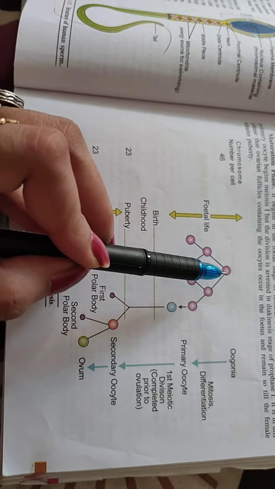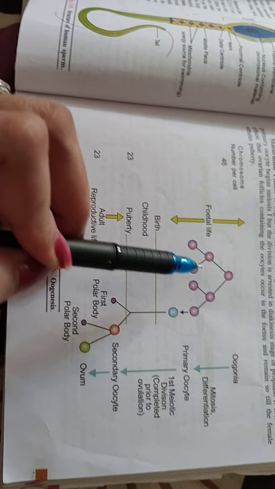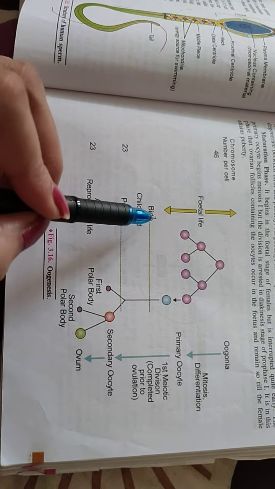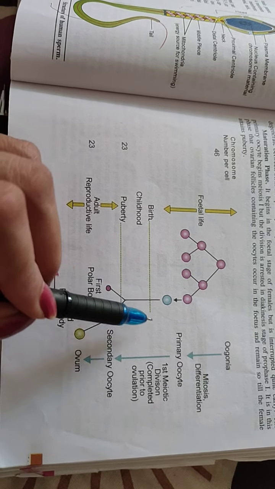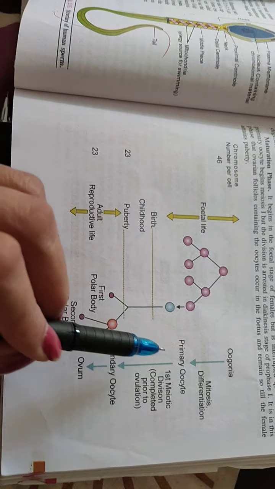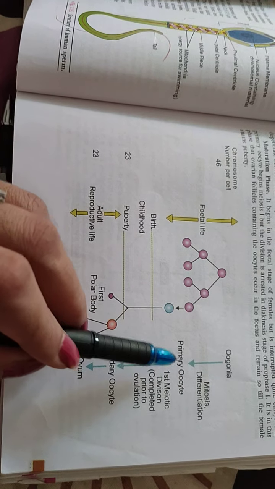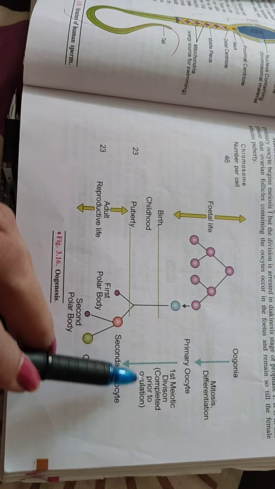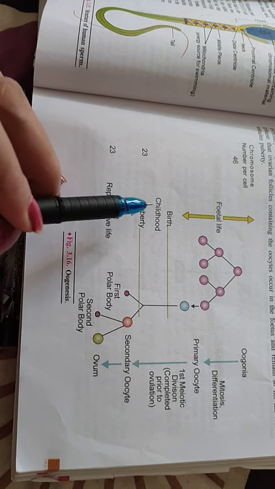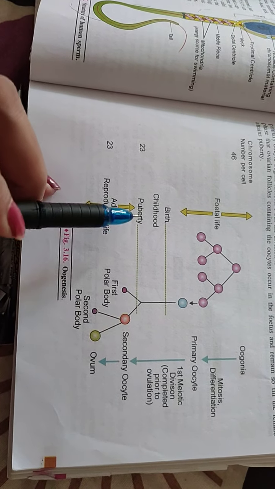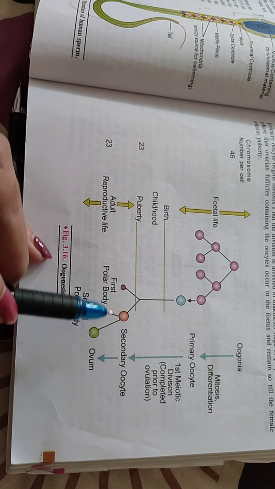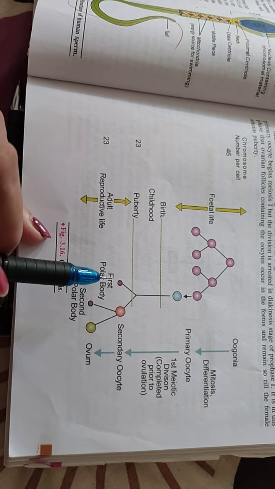See, this is the fetal life. Oogonia are formed, which develop into primary oocytes at birth, and they remain in this stage only, arrested in prophase of the first meiotic division, completed prior to ovulation. So this is childhood. Then at puberty, meiosis occurs and it forms the secondary oocyte with the first polar body.